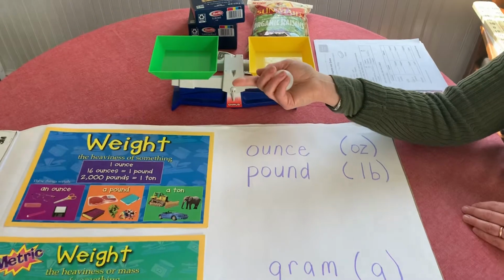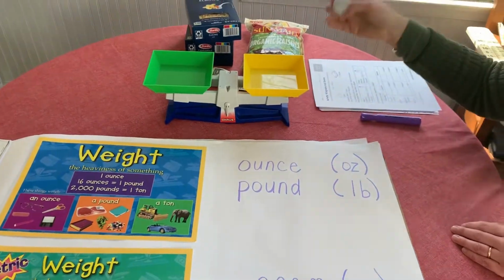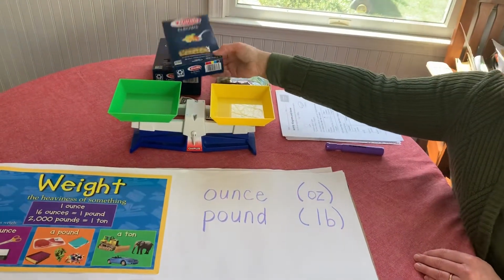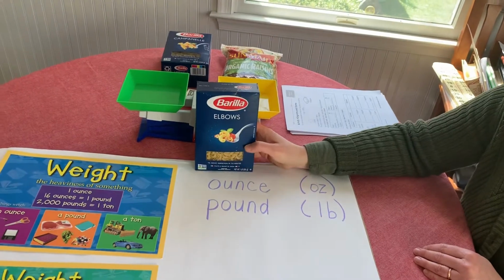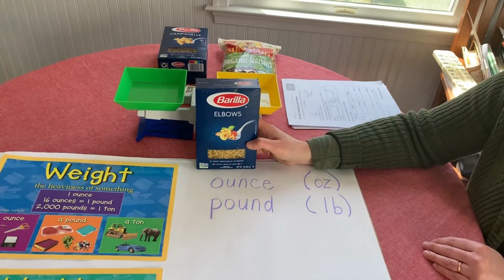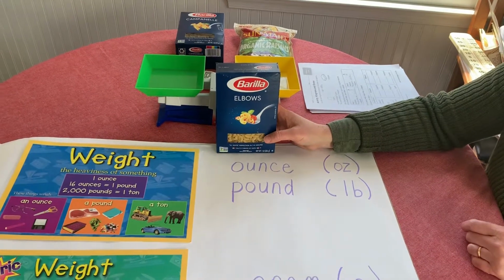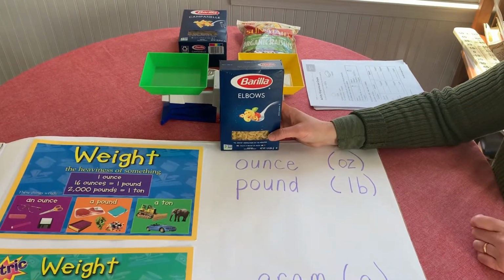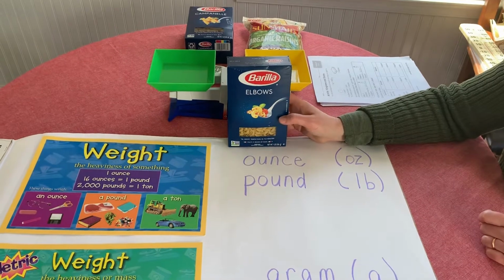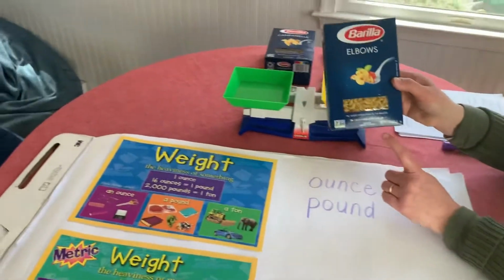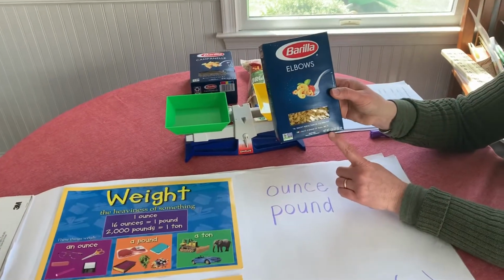We talked about items that weigh a pound, such as a box of pasta or a container of butter that I showed you, or coffee beans, or 1 pound weight. You would want to check the box to see if it says 1 pound on it.